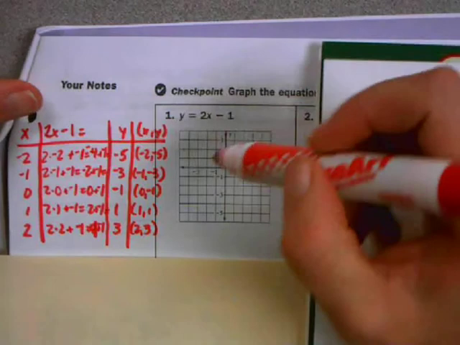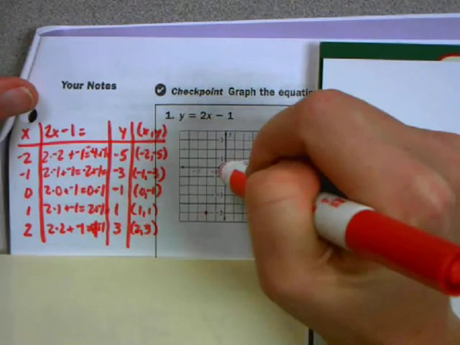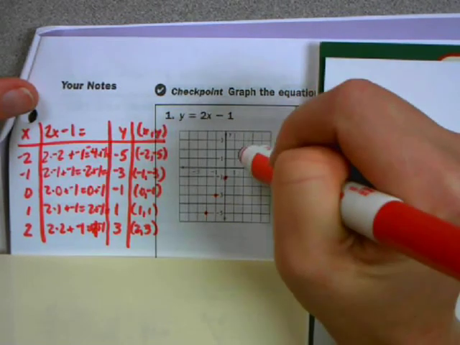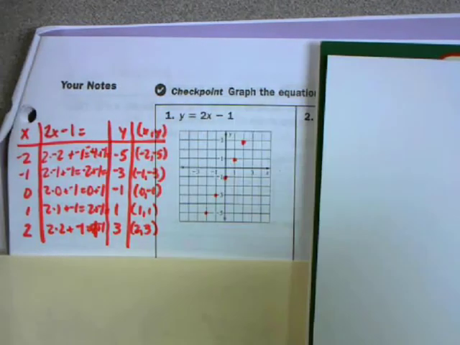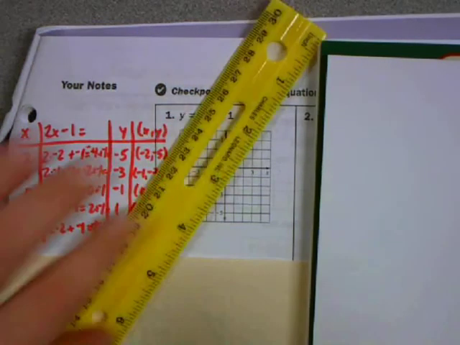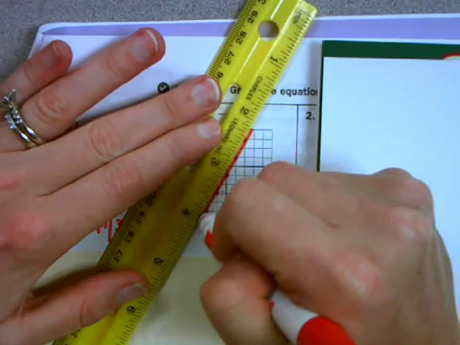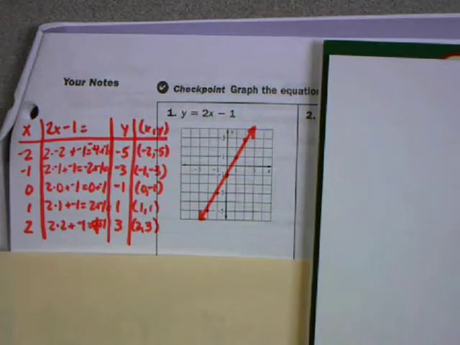All right, so now we're going to plot these out. So it's -2, -5, -1, -3, 0, -1, 1, 1, and 2, 3. So they are all in a nice straight line. So I'm going to use my ruler and connect them. Like I said, if one of them was off to the side, you wouldn't realize that you made a mistake because the other ones would show you where the line was supposed to be so you could catch yourself.